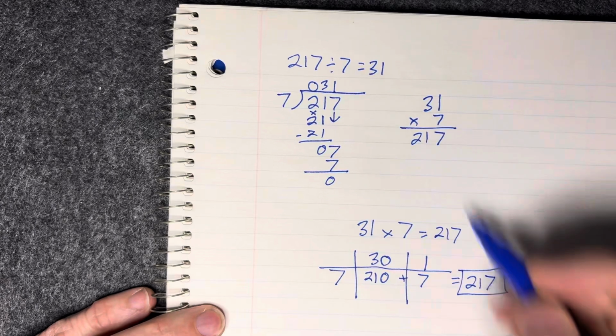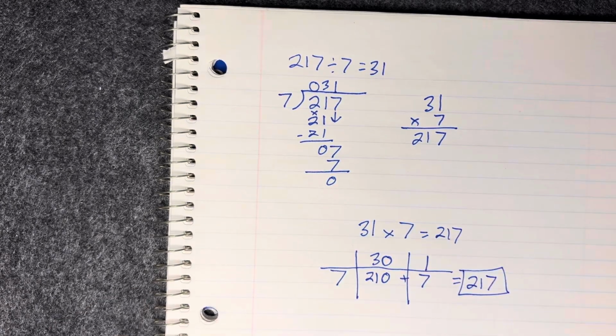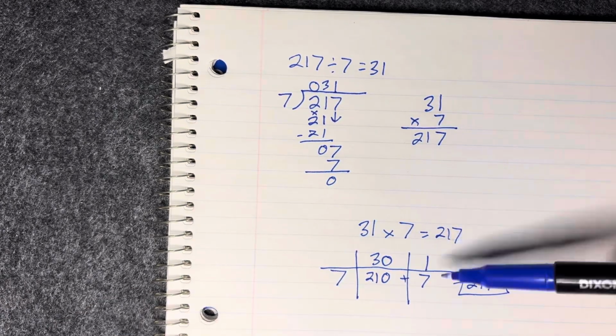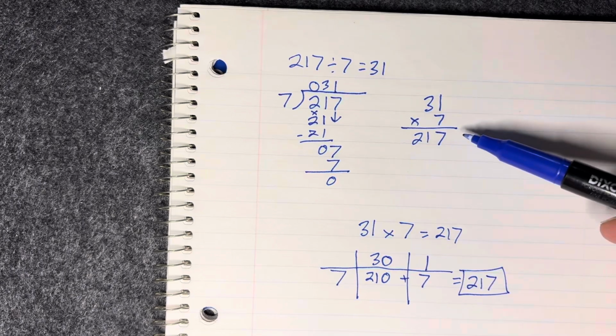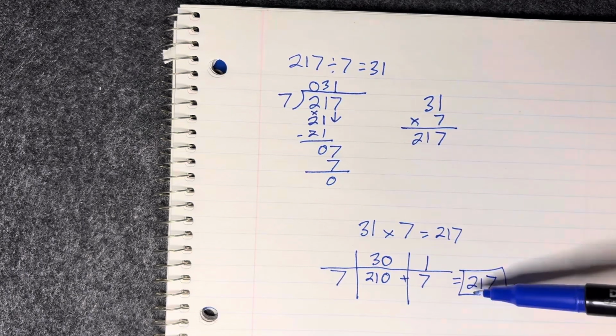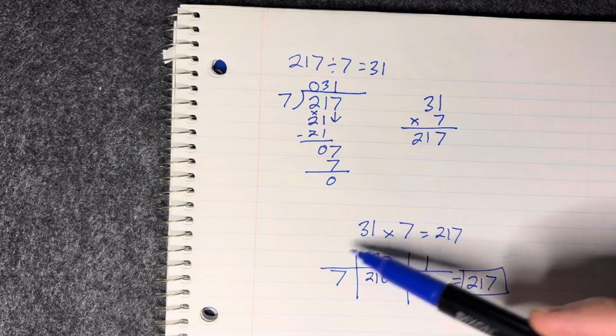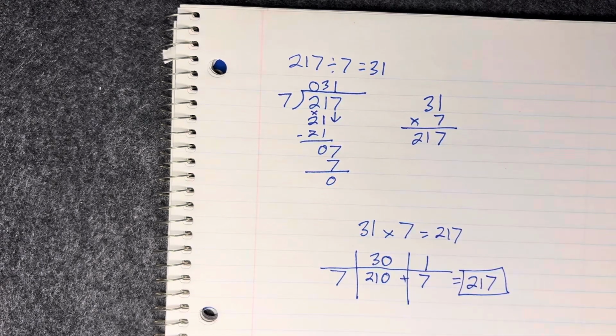So that's a few ways of double checking using multiplication, and 2 ways of doing multiplication using the standard algorithm of stack and solve, and using the box method by dividing up the number into place values.